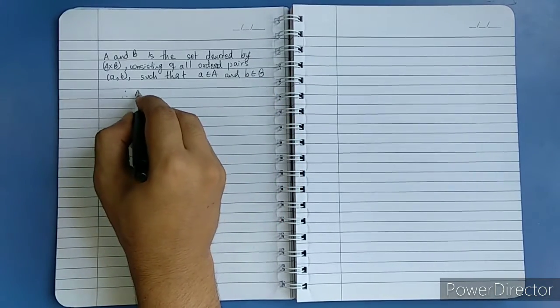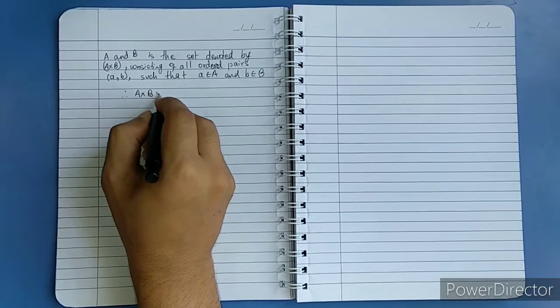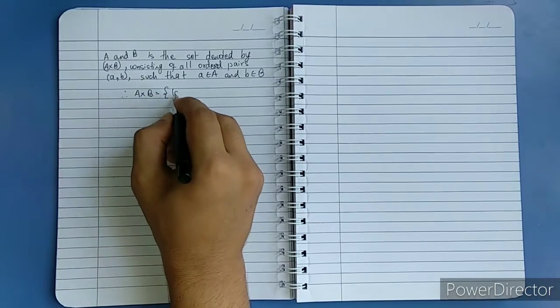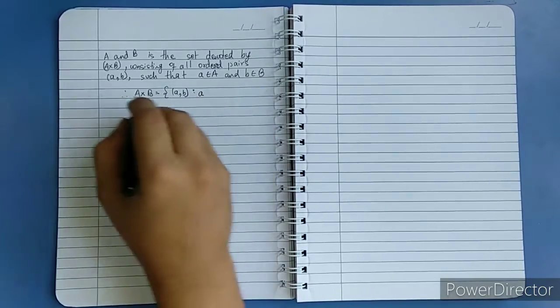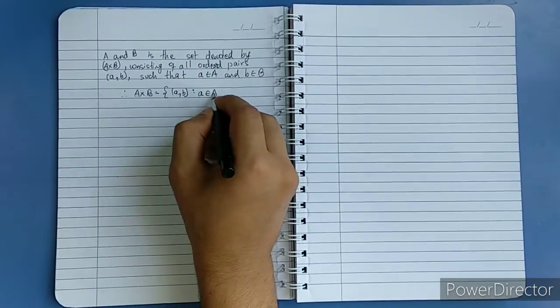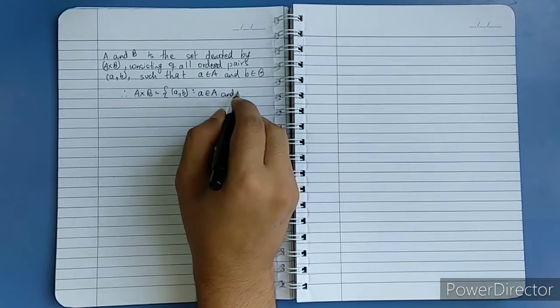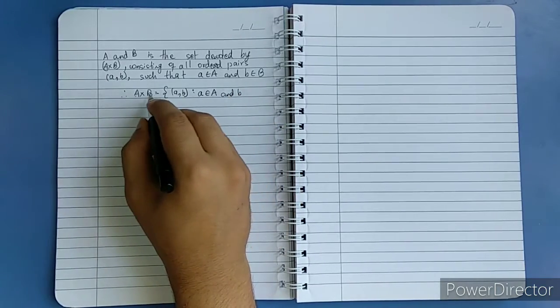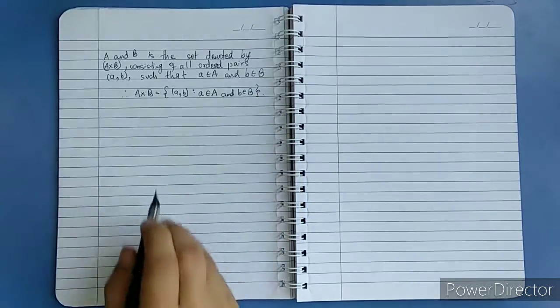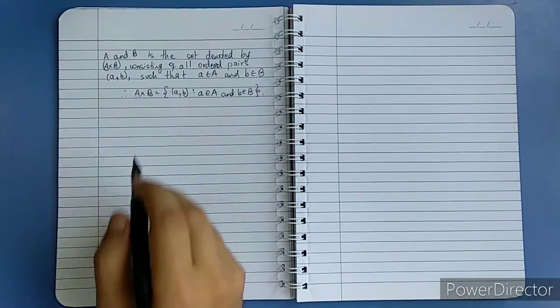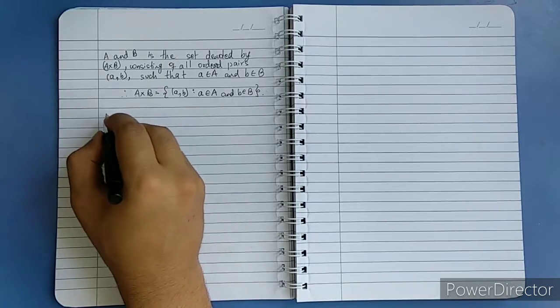Therefore, if we write it mathematically, A cross B will be equal to the set of a comma b such that the first element a comes from the first set, a belongs to A, and the small b, the second element, will come from the second set, b belongs to capital B. This is our definition for the Cartesian product of two sets.